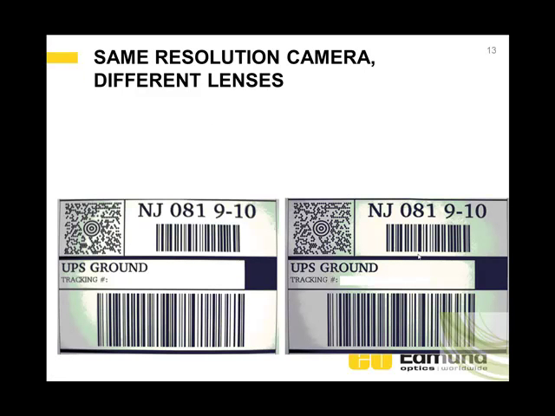Now, this is our aha moment. Here we have the same sensor, but we have different lenses. Here you can see where a better lens will show more resolution, especially when you're trying to do some measurement. Right?